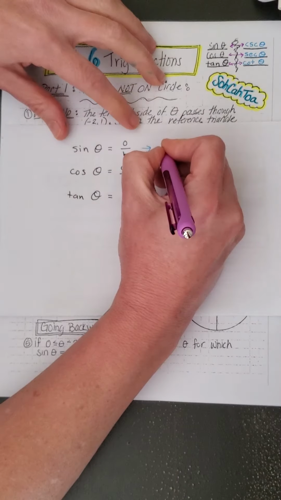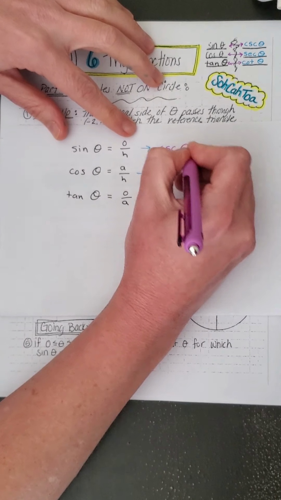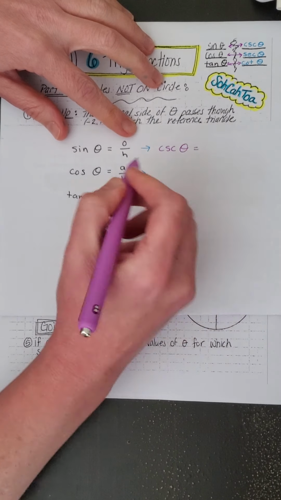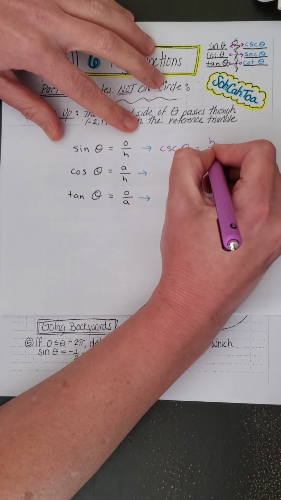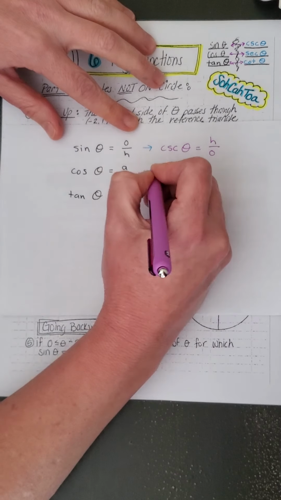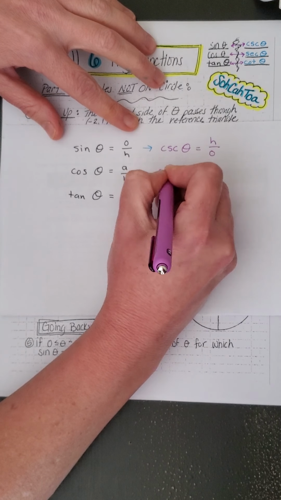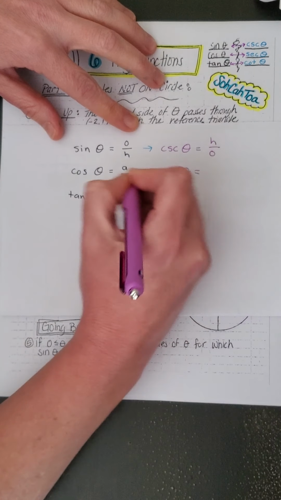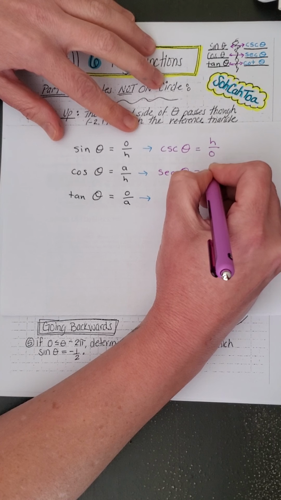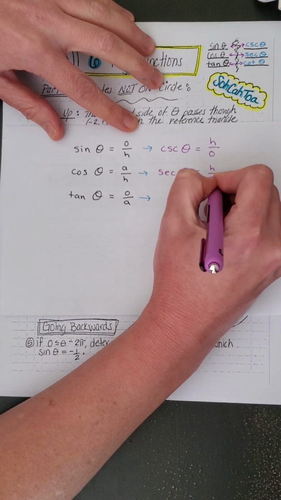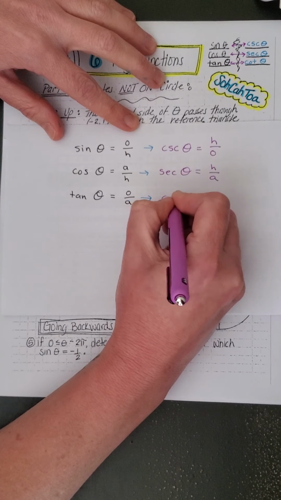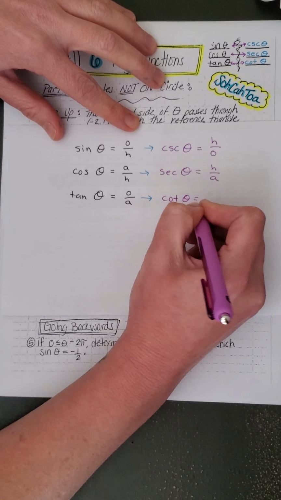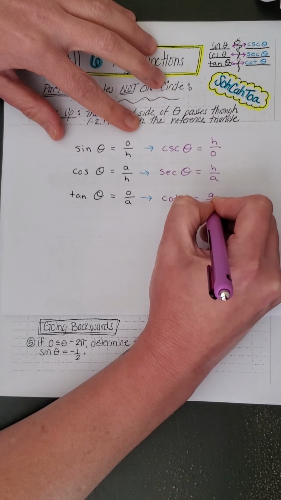So cosecant theta is the reciprocal of sine, so it would be the hypotenuse over the opposite. And secant theta is the reciprocal of cosine, so it would be hypotenuse over adjacent. And tangent theta and cotangent theta are reciprocals, and so this would be adjacent over opposite.